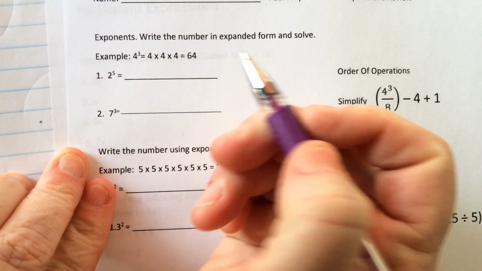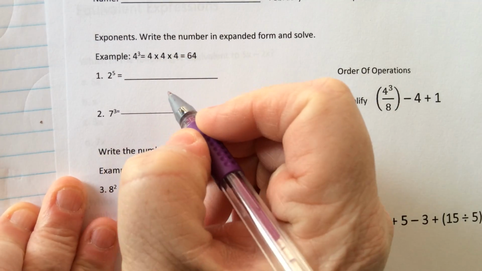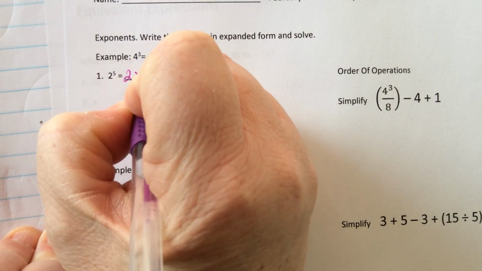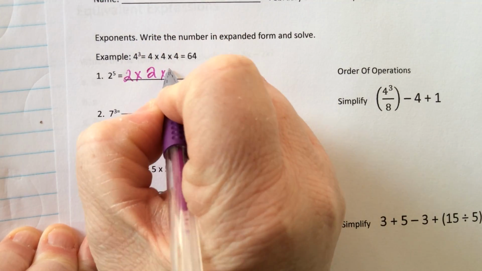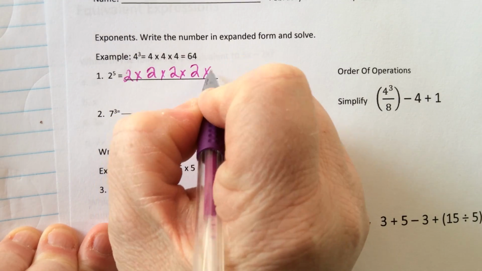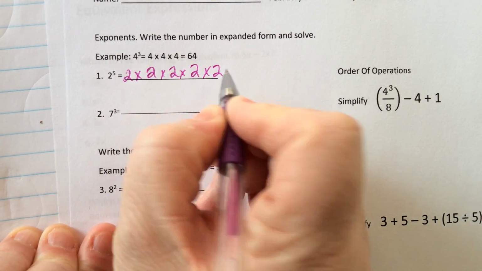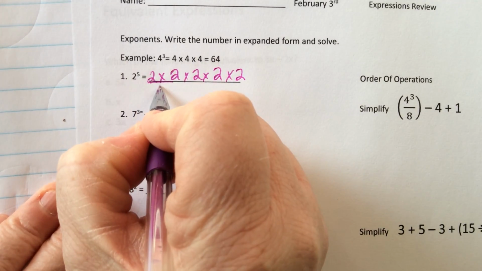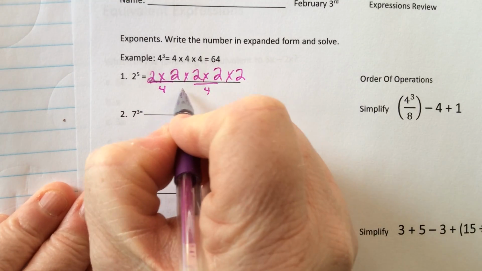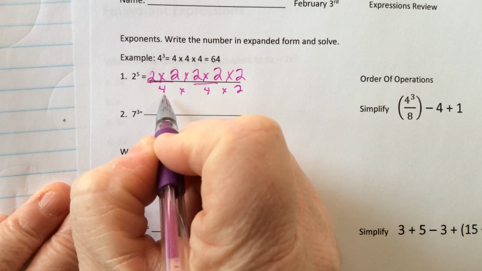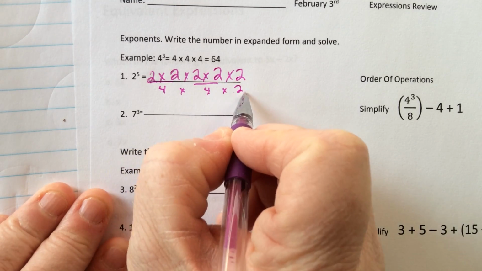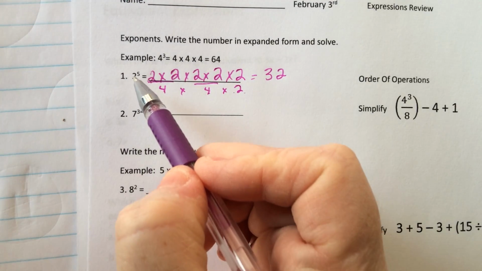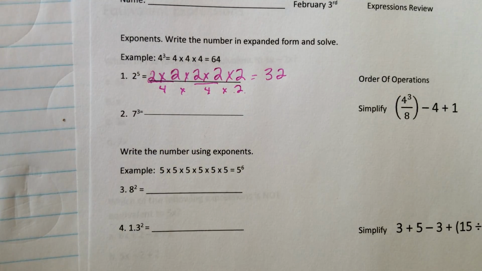Okay, so 2 to the 5th power, that 5 is the exponent, so it tells you that there are 5 2's that I'm multiplying. So it is 2 times 2 times 2 times 2 times 2. 1, 2, 3, 4, 5 of those. Now I need to solve it. Well, I know that 2 times 2 is 4, and 2 times 2 is 4, and then another 2. So 4 times 4 is 16, times 2 is 32. Remember, we never, ever, ever multiply the base times the exponent.